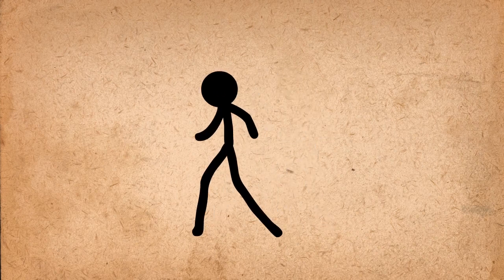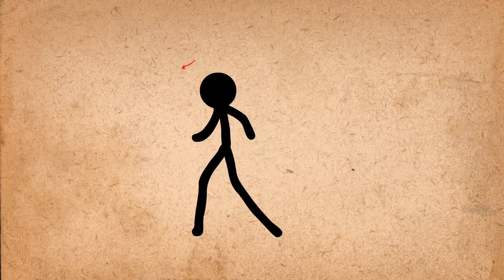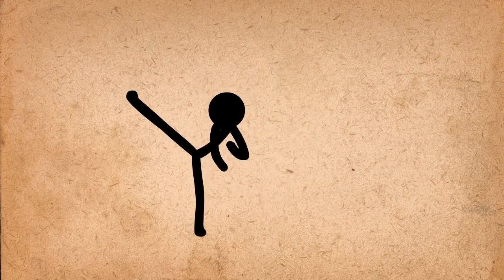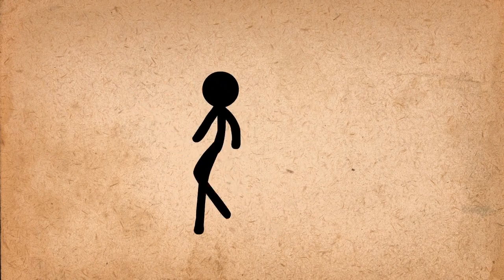This guy is taking a step. Have his body move down and up in an arc before he even takes his next step. This guy is kicking. Have his leg and body follow through in an arc.